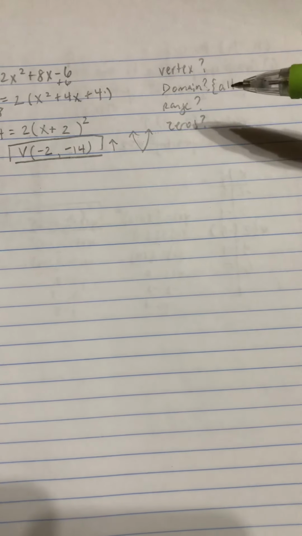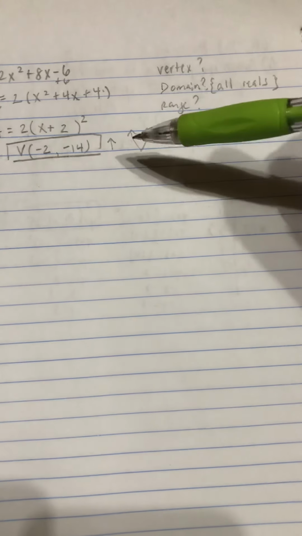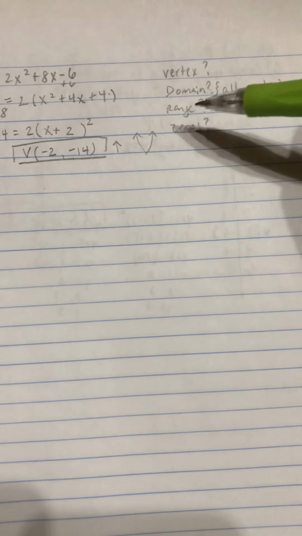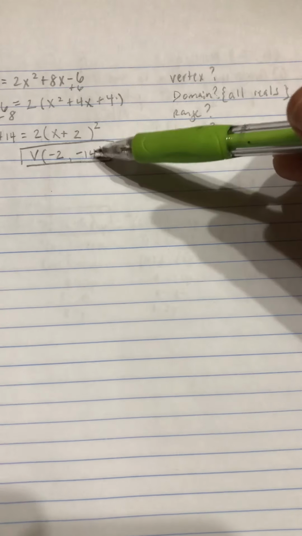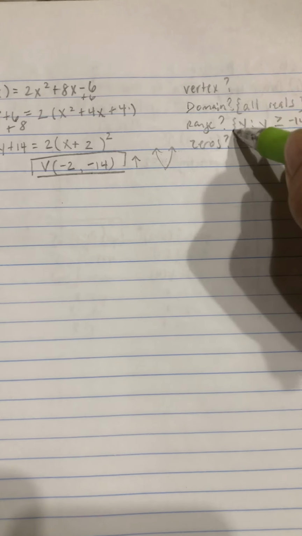Now, since it's opening upward, the range will be different. The range is what y can equal. So if it's opening upward and the vertex is at the bottom, that means all the rest of the y's are going to be above that point. So all the rest of the y's are going to be above the negative 14. So I'm going to say for all the y's, y is greater than or equal to negative 14, and that's the range.